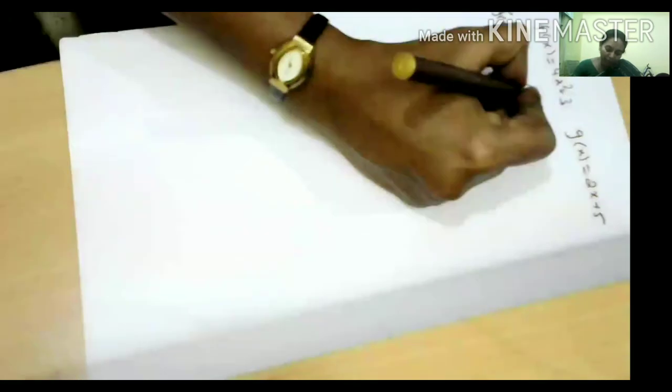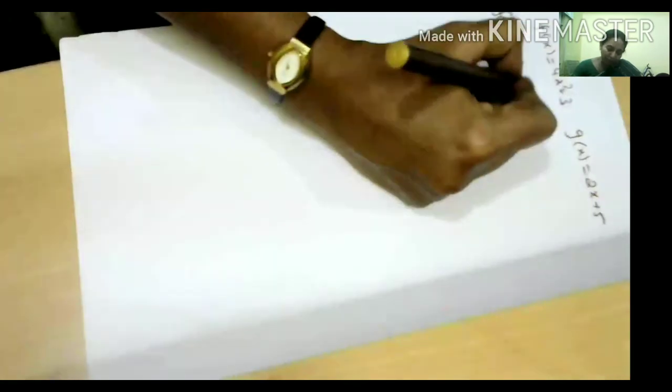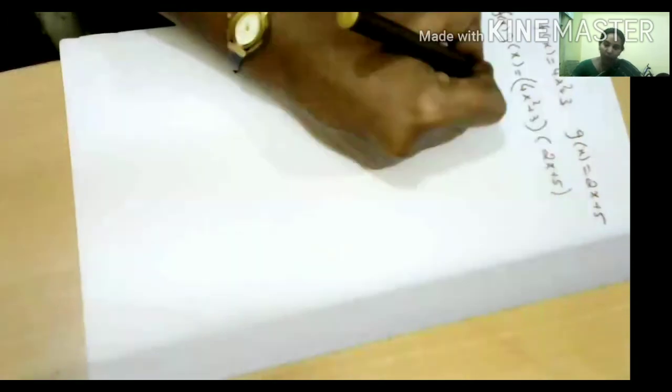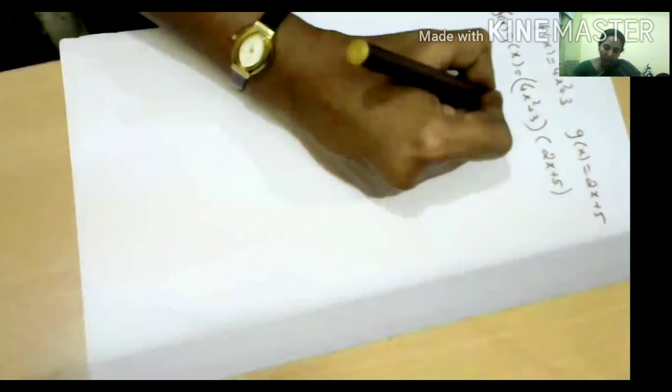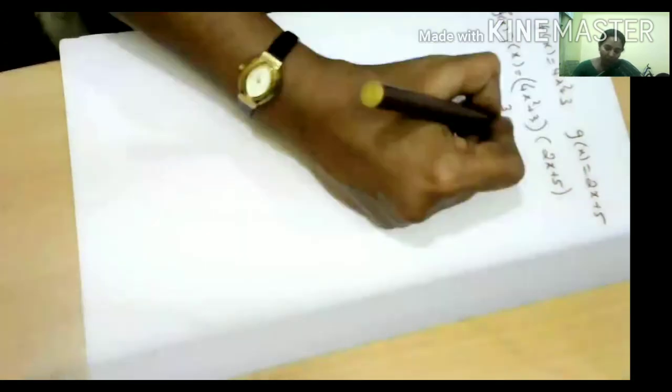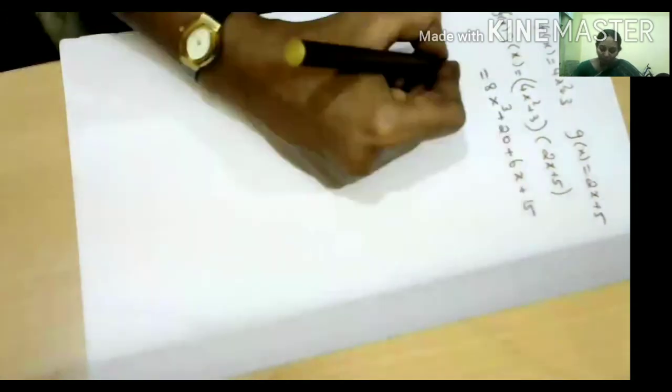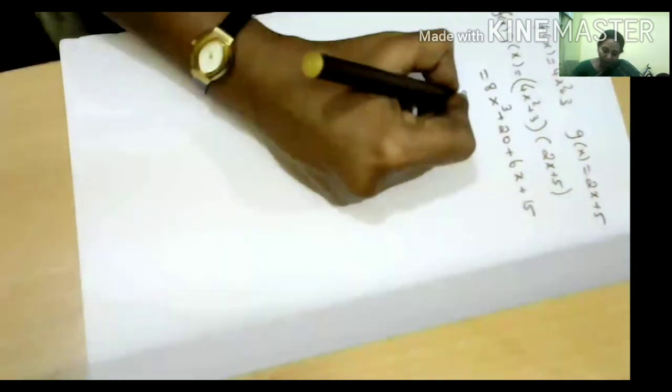Now find f of x times g of x. Just take the ordinary multiplication of 4x squared plus 3 by 2x plus 5. 4 times 2 is 8, so 8x to the power 3. Then 4 times 5 is 20, plus 3 times 2 is 6x, plus 15. So now 8x cubed plus 6x.